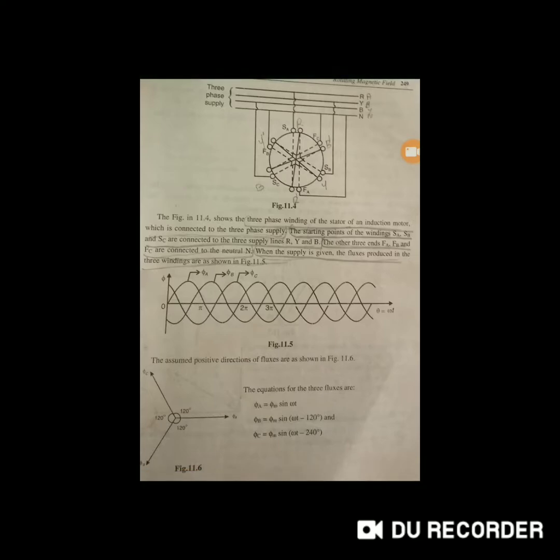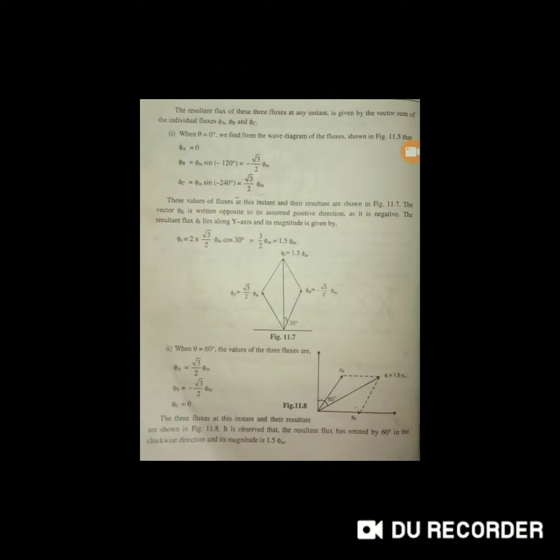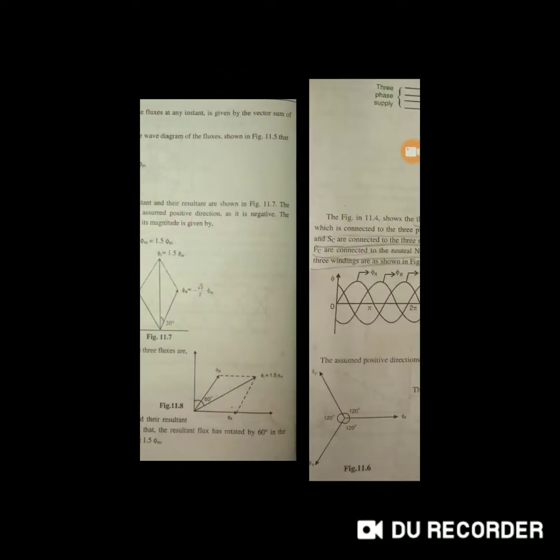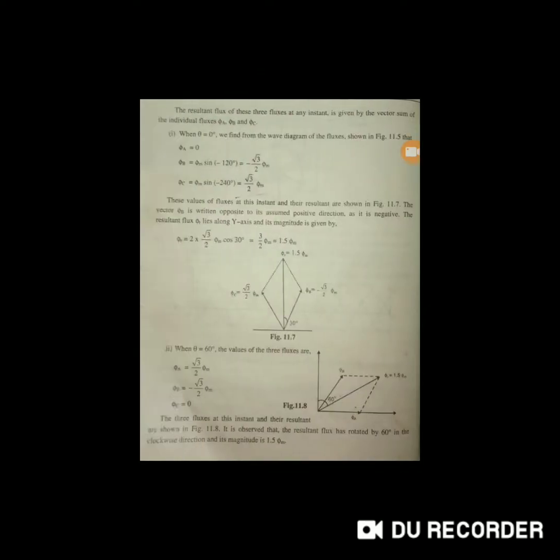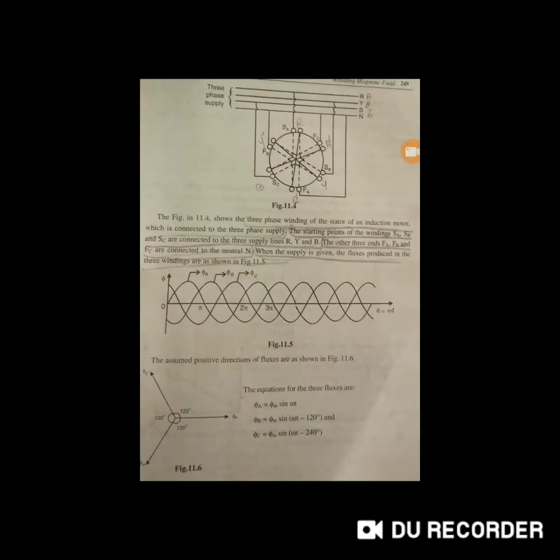First we'll see theta equal to 0. Here omega t is nothing but your theta. Whatever angle is given, you can substitute it for omega t. So when you put theta equal to 0 in the first equation, sine of 0, phi A becomes 0.